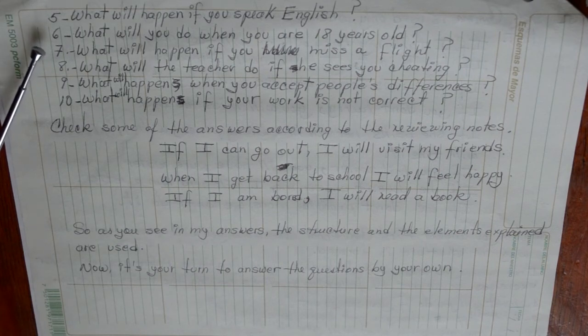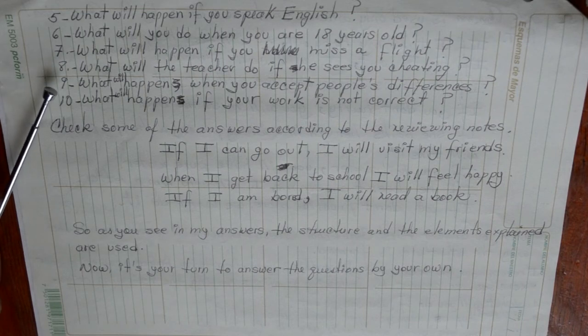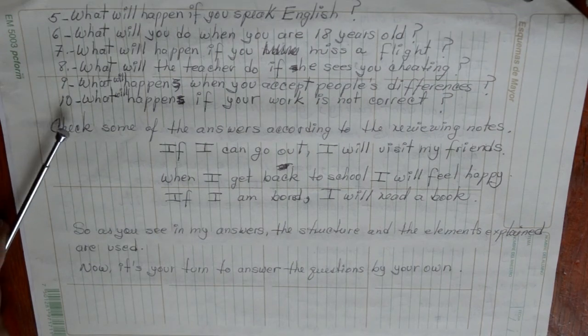What will you do when you are 18 years old? What will happen if you miss a flight? What will the teacher do if he sees you cheating? What will happen when you accept people's differences? What will happen if your work is not correct?